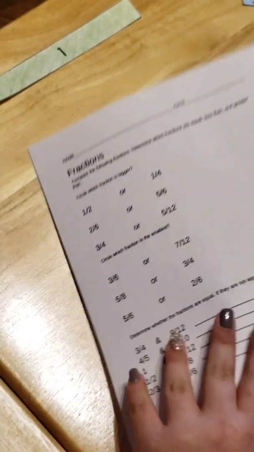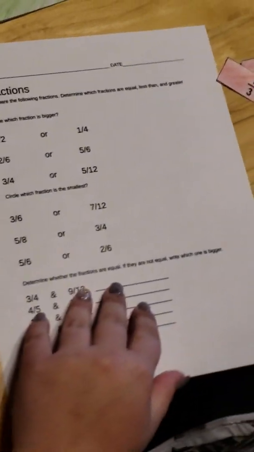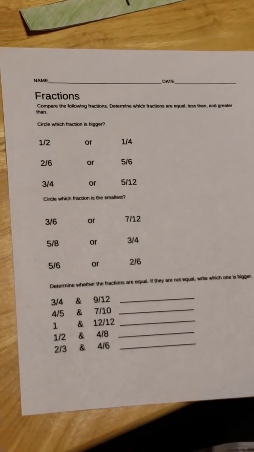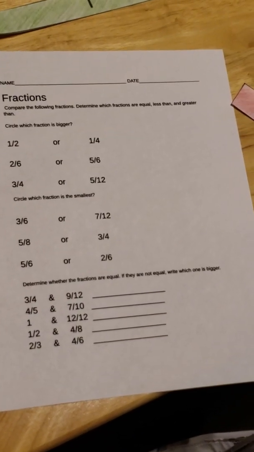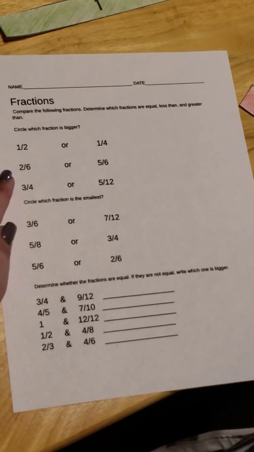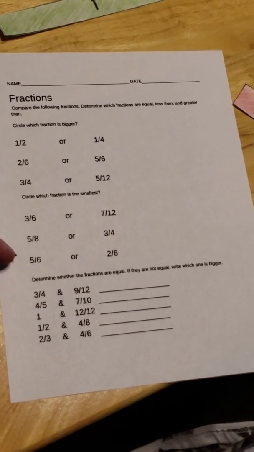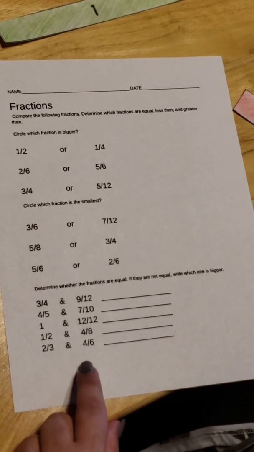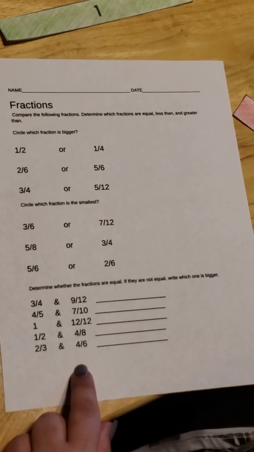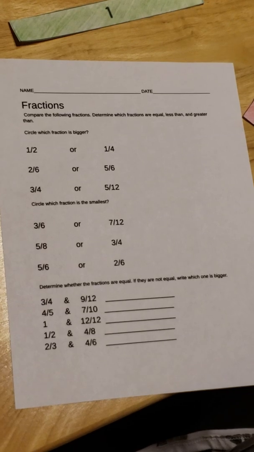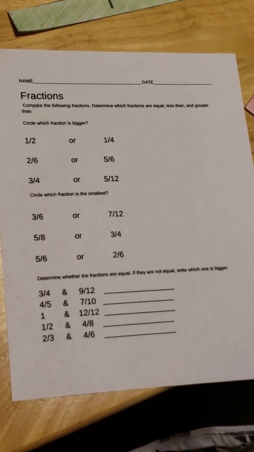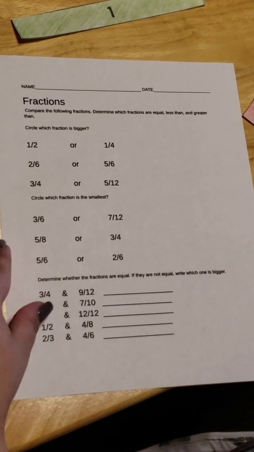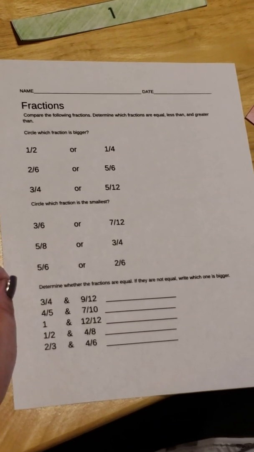At this point, after going over a few examples, I would hand out a worksheet that will allow me to assess what they've comprehended from the lesson. It'll ask them questions like which fraction's bigger, which fraction's smaller, is this fraction equal to, bigger, or smaller than the other one. This allows me to gauge whether or not they grasp the introduction to the fractions or not. And if they haven't and they still have some issues, we'll have to go over it again.